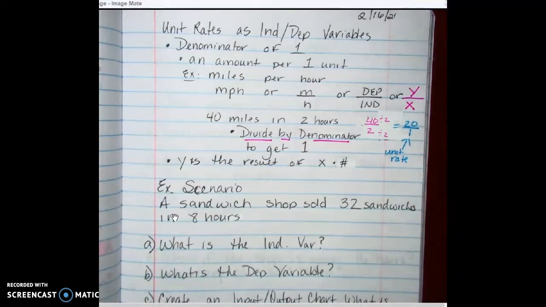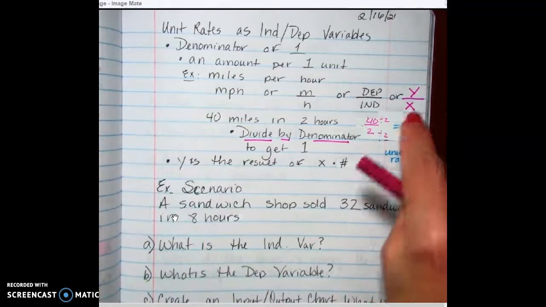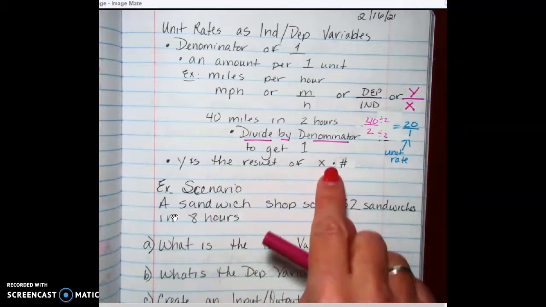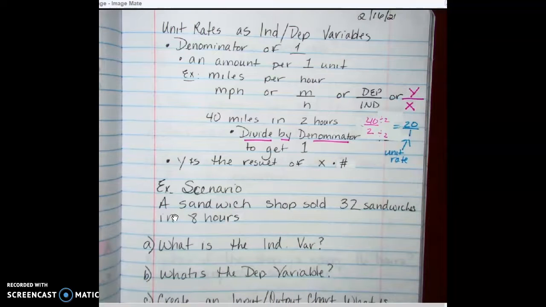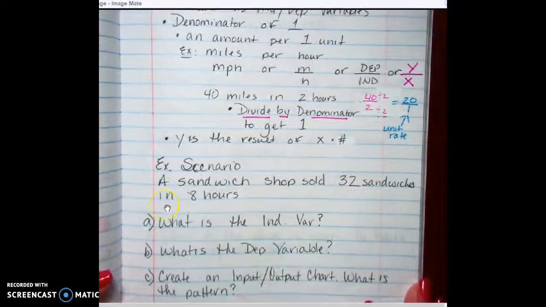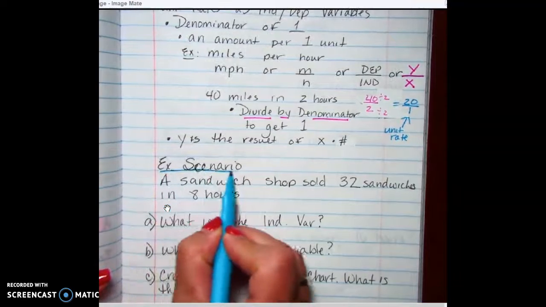All right, so now y is the result of whatever happened with x. That is just something to remember when we get into our scenario and what we need to do here. Okay, so here's our example scenario.